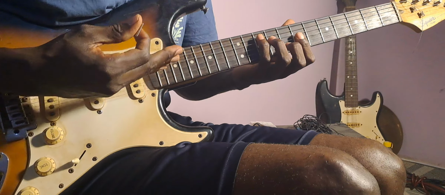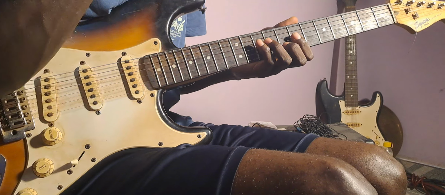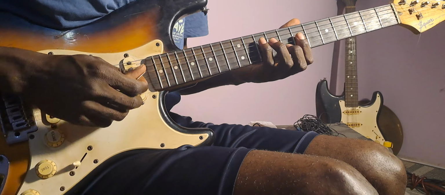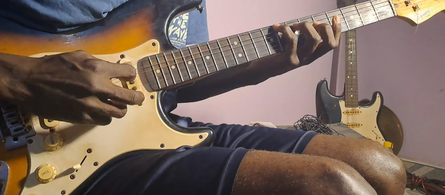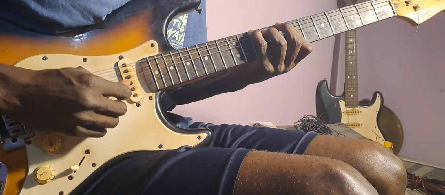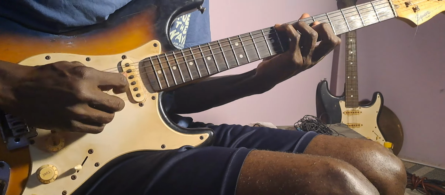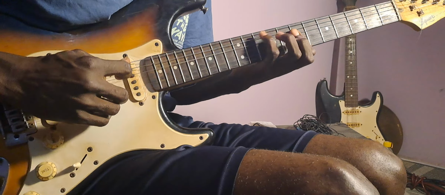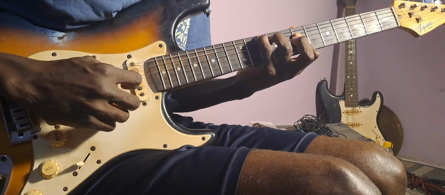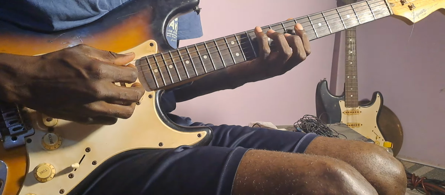You have to add speed so that when the tempo is set very high or low, you can follow. That's the reason why sometimes you see me rehearsing. So that is how we rehearse. So this is the main tempo.